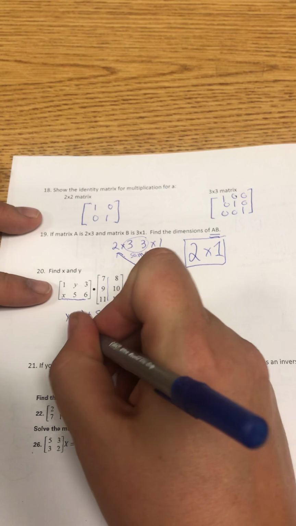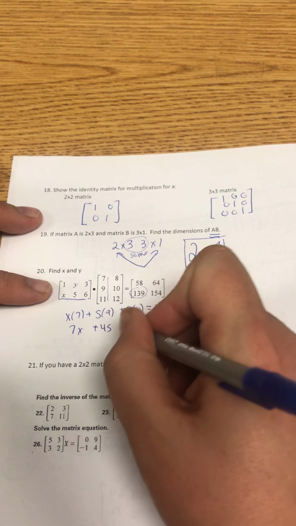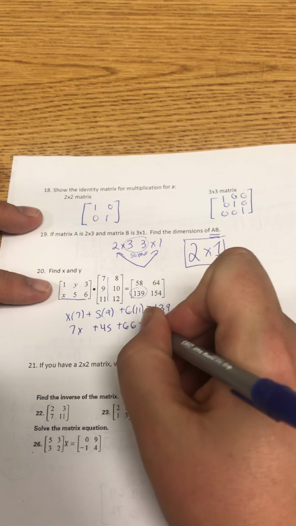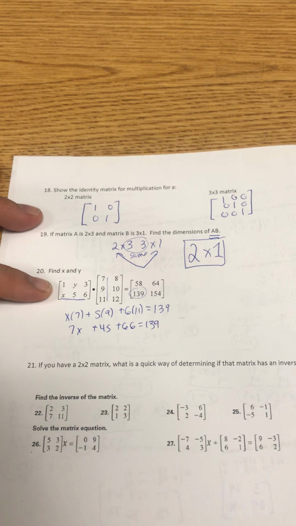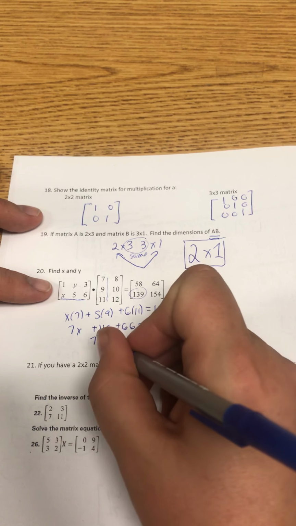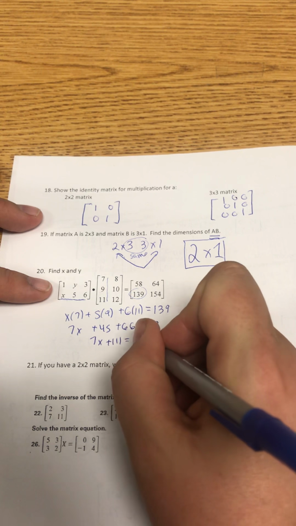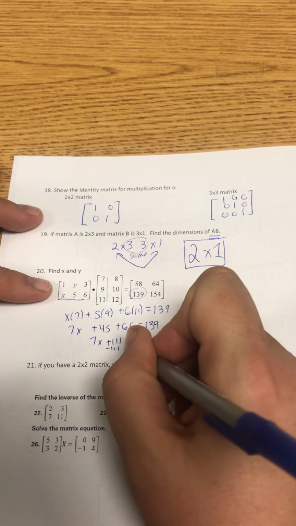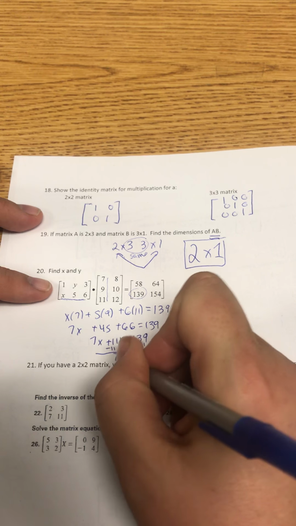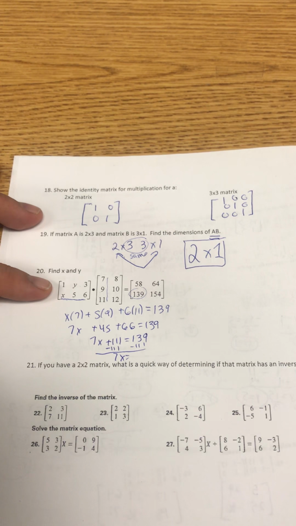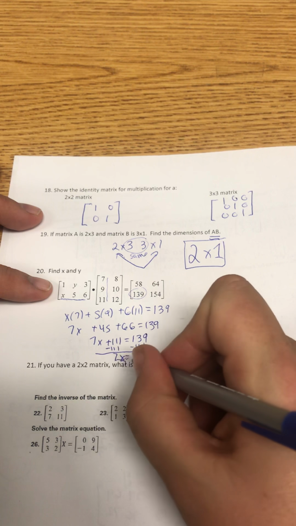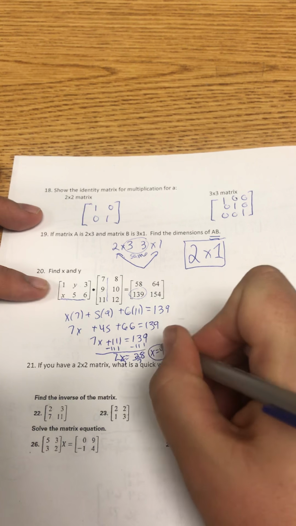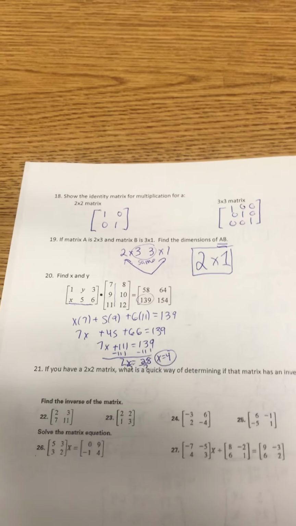So this is going to be 7x plus 45 plus 66 equals 139. I need my calculator. 45 plus 66. So this is 7x plus 111 equals 139. Subtract 111. So we have 7x equals 28. Divide by 7. And we have x equals 4.